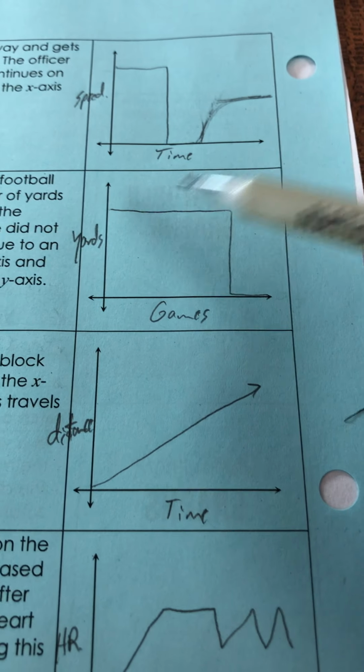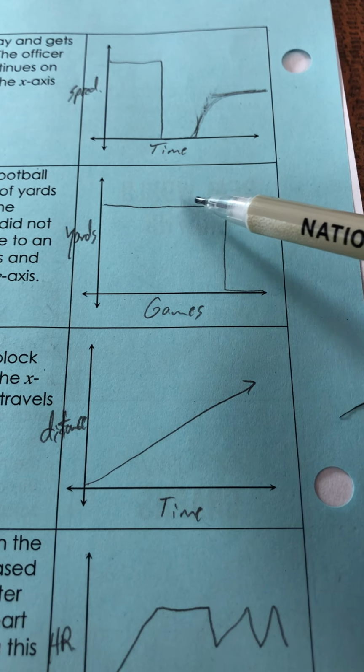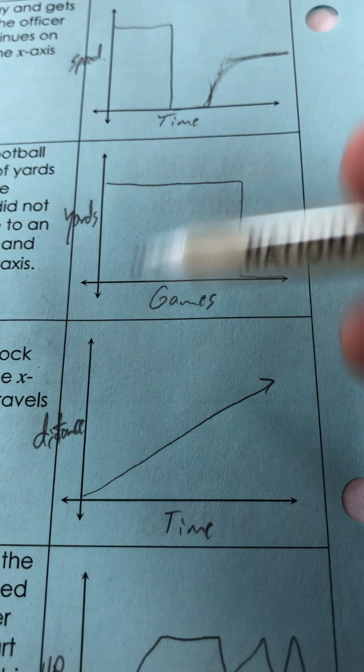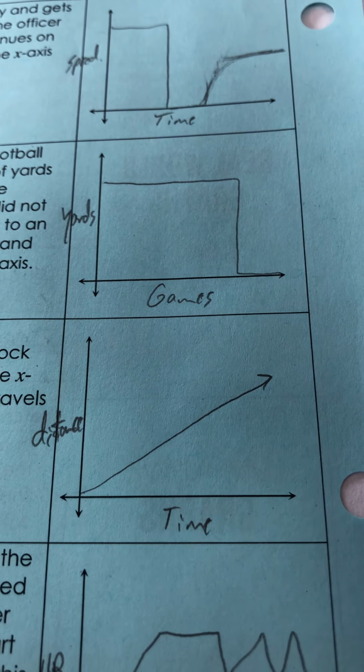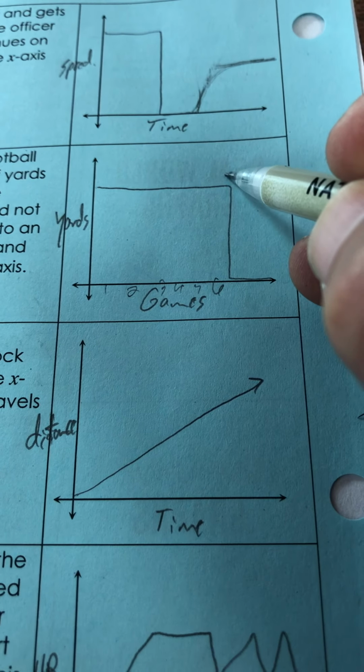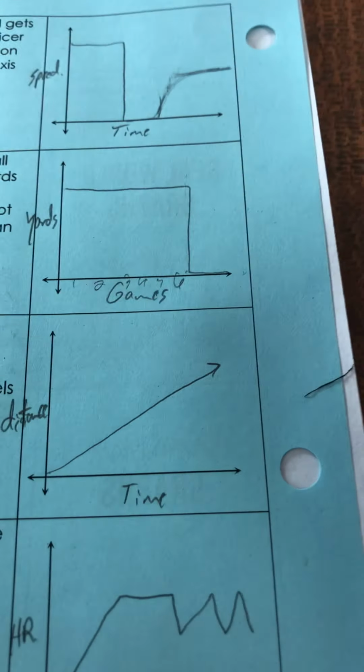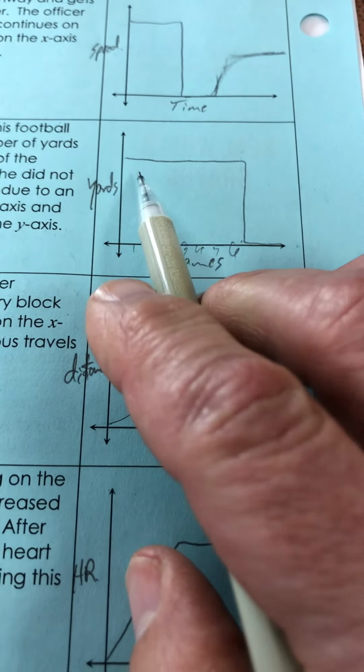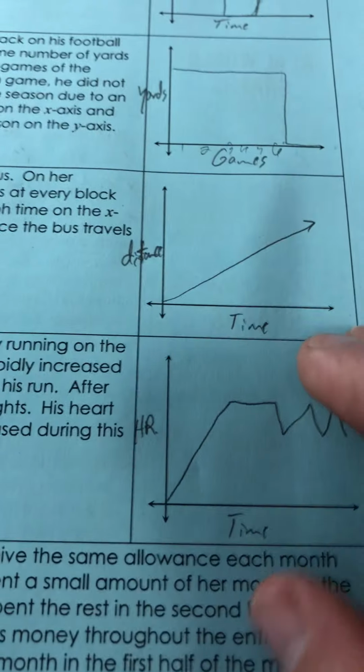Carlos is a running back. He ran the same number of yards each first 6 games. So this might be game 1, 2, 3, 4, 5, 6. And then he's injured and doesn't play for the rest of the season. So the amount of yards stayed the same, then nothing.